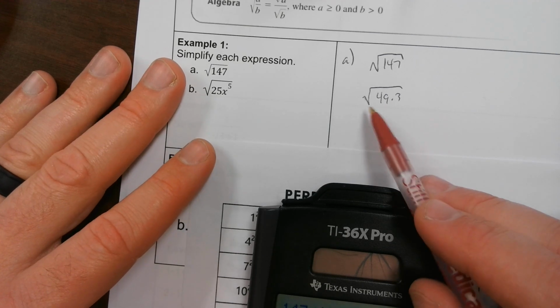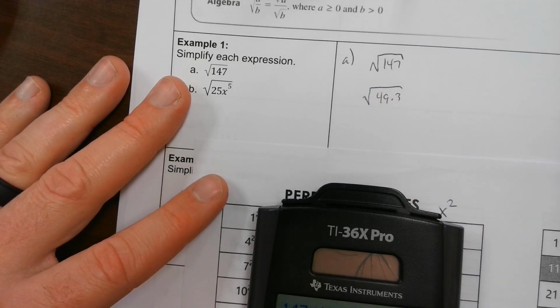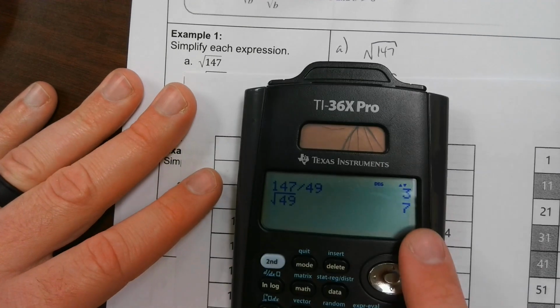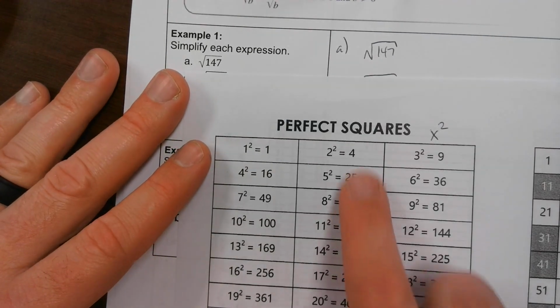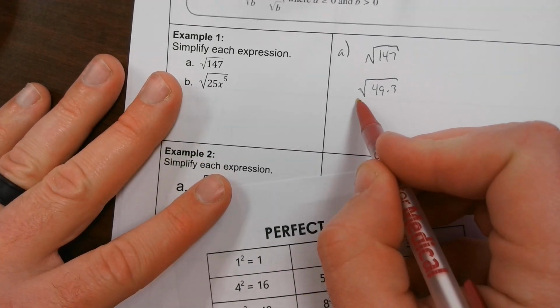And then from there I just treat each piece separately. So 49, can I do the square root of 49? So for example, can I put in square root of 49 and get a number? And I can. It's 7. And that's kind of the point of these perfect squares. We can do that. So we kind of treat the pieces that we can do.